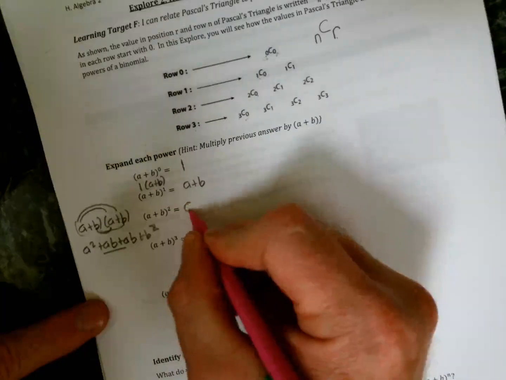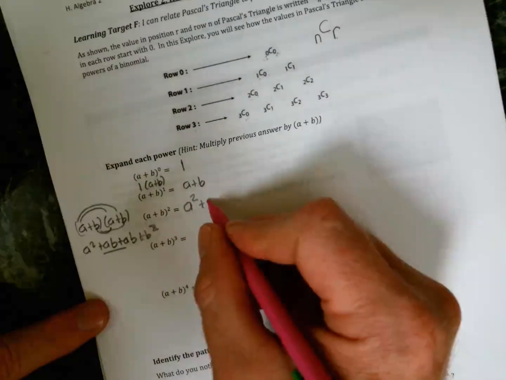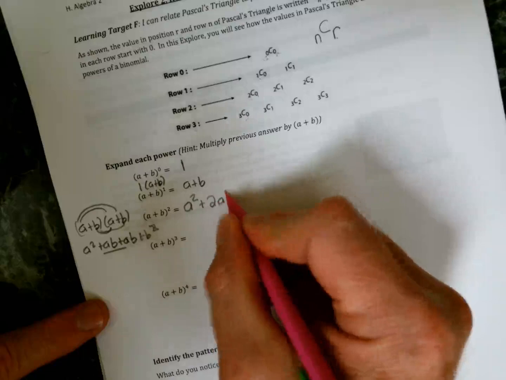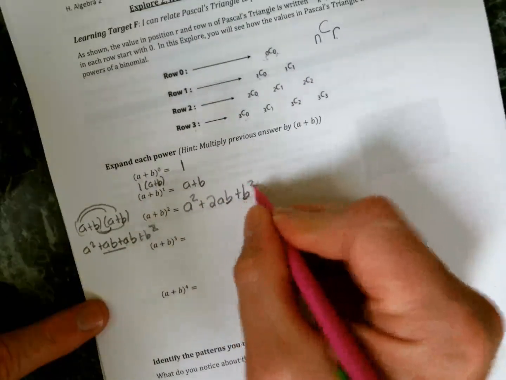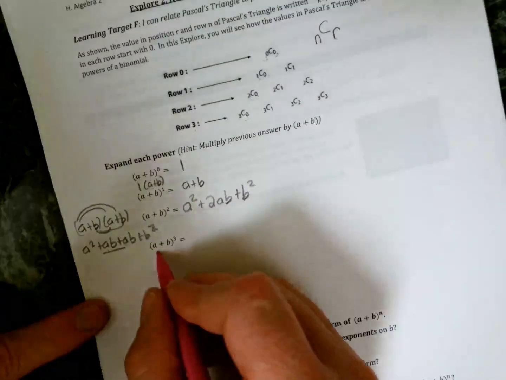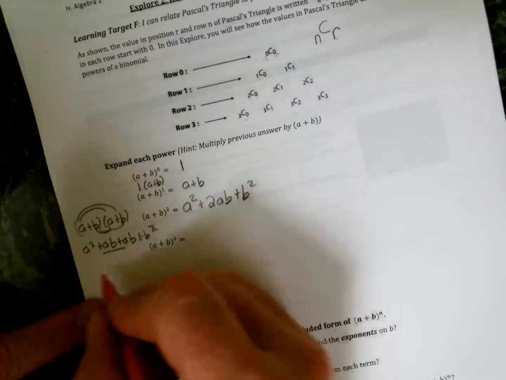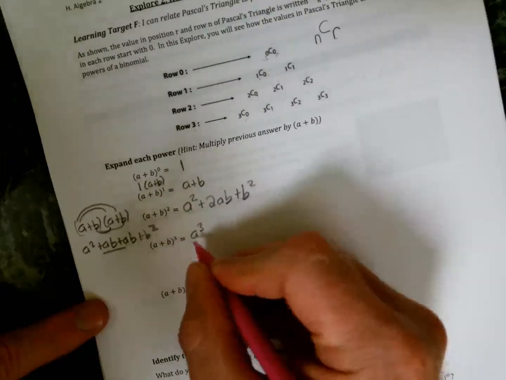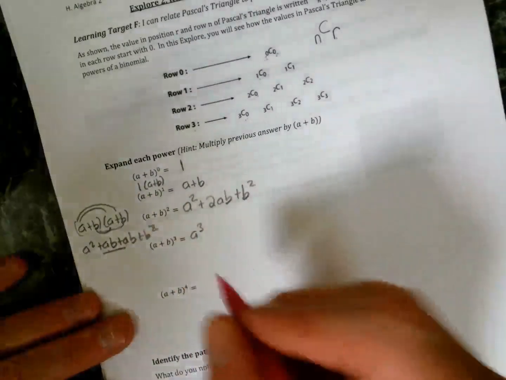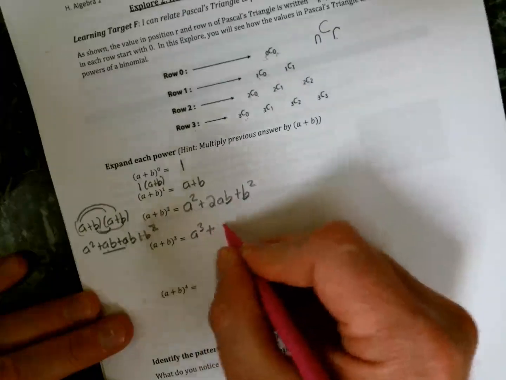So if I expand this, it's a squared, and we combine those like terms, 2ab, instead of just 1ab and 1ab. And then we get b squared. Well, if I took this and multiplied it by a plus b, if I multiplied everything on there by a, I'd obviously get a cubed. And if you need to see this, we can do this, but I'm going to show you the final answer.